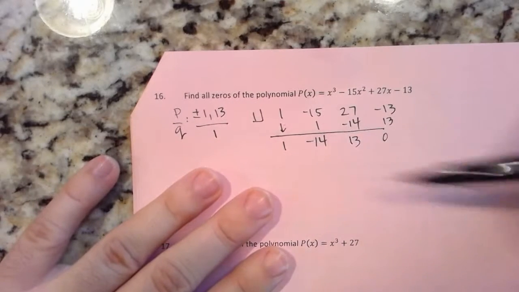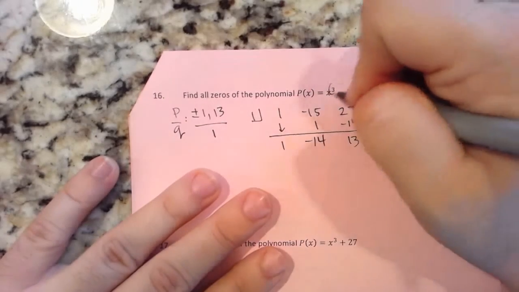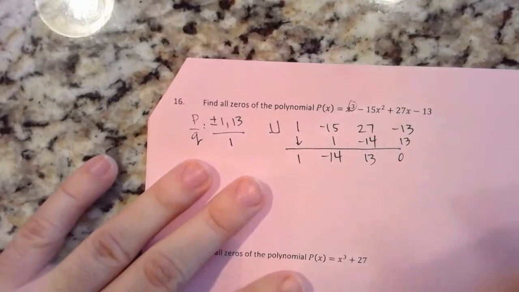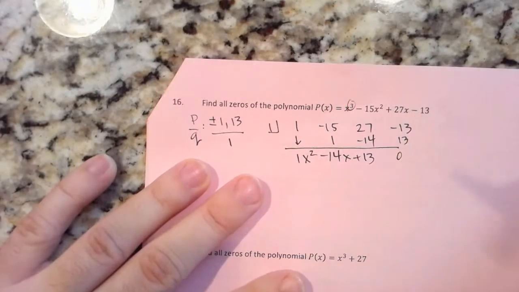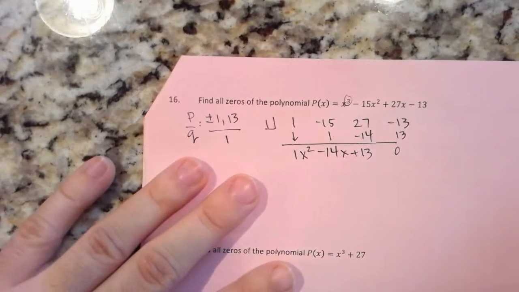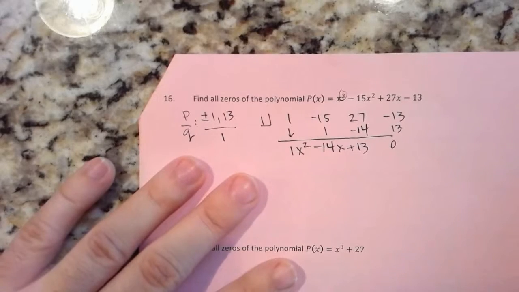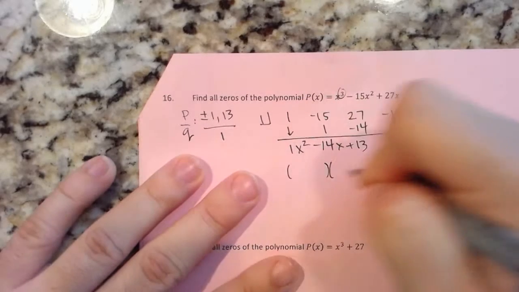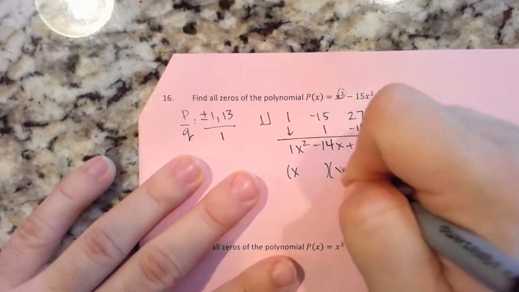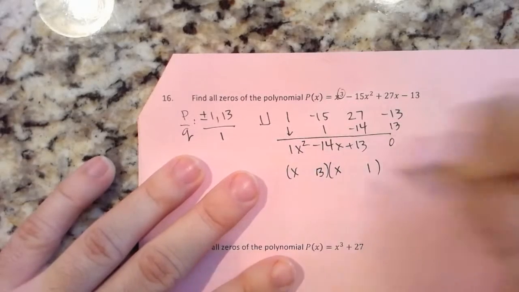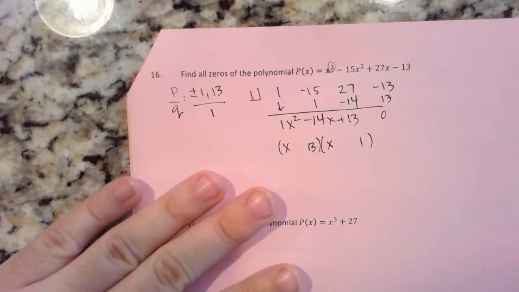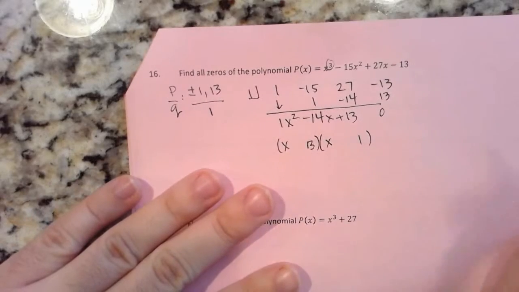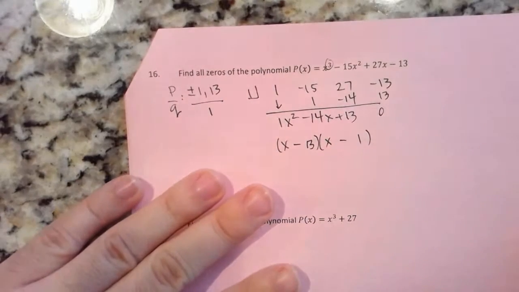Okay, so 1 works. That's my first solution. I'm looking for 3 solutions because it's a cubic. Now at this point, does this factor? My whole goal is to get it to a quadratic so that I can either factor it or use the quadratic formula. In this case, if I'm looking for 2 numbers that multiply to 13, it has to be 13 and 1 since 13 is prime. Now, if I want them to add to negative 13, that means they both have to be negative.